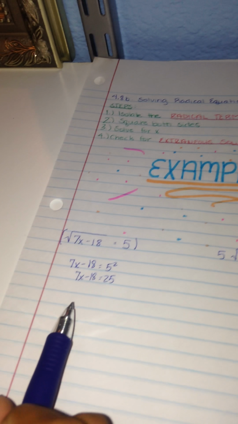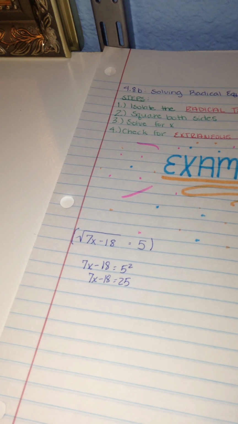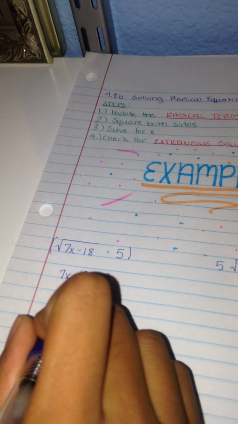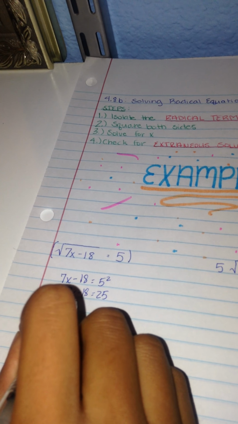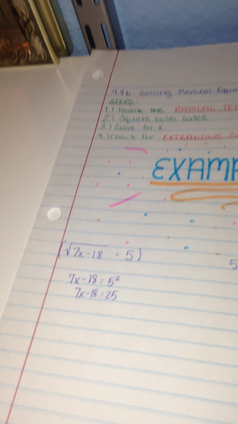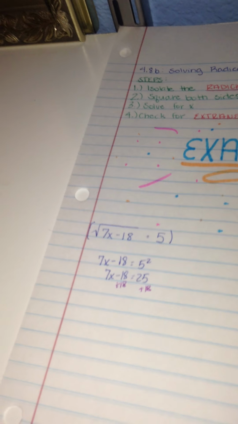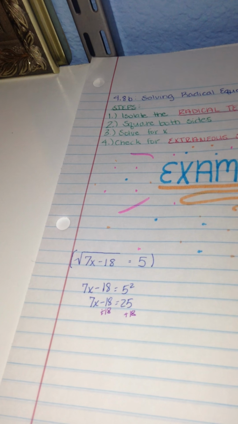Then from this point, you are going to do your usual algebraic method. You're going to try to isolate your x. So the first thing we're going to do is add 18 to both sides, because you want to do the opposite to get rid of it. Plus 18, plus 18, 25 plus 18, you have 43.